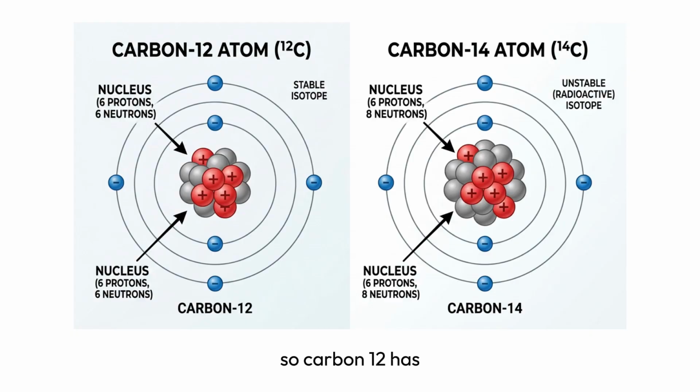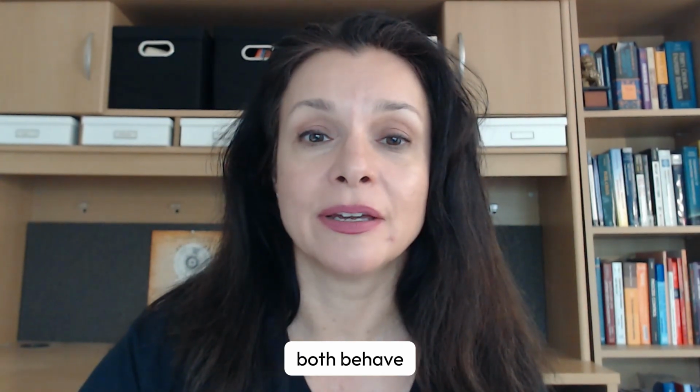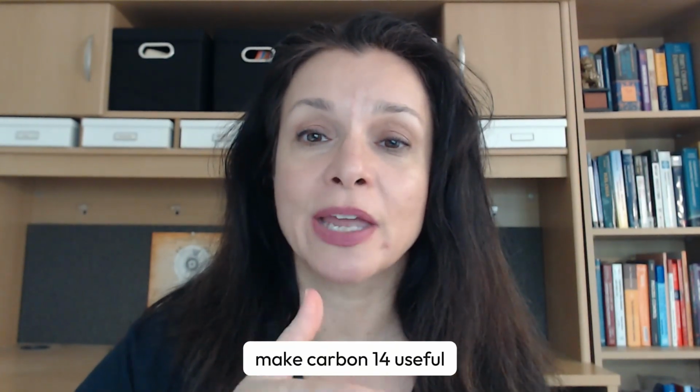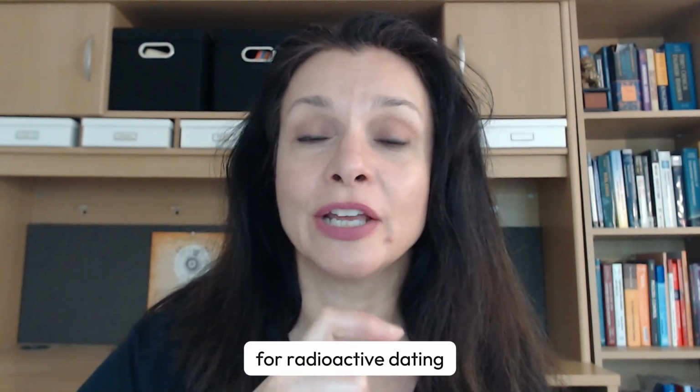So carbon-12 has 6 protons and 6 neutrons. Carbon-14 has 6 protons and 8 neutrons. Both are carbon, both behave chemically like carbon, but their different masses make carbon-14 useful for radioactive dating.